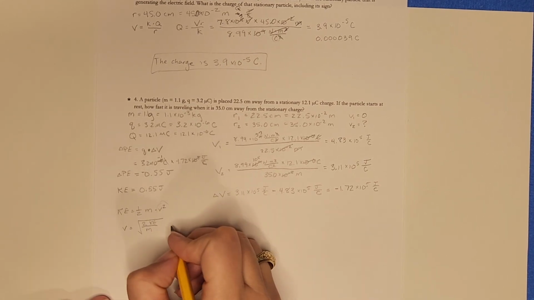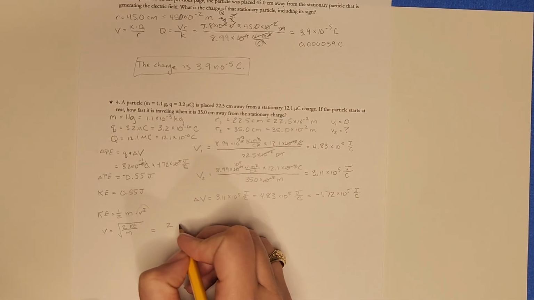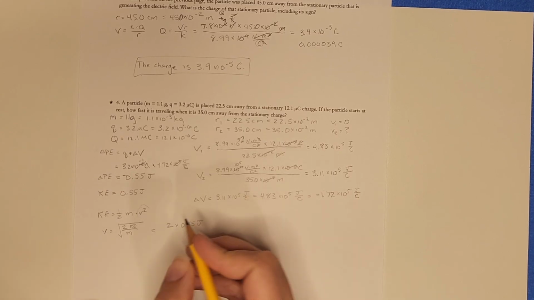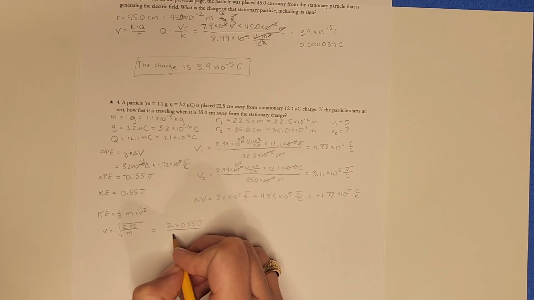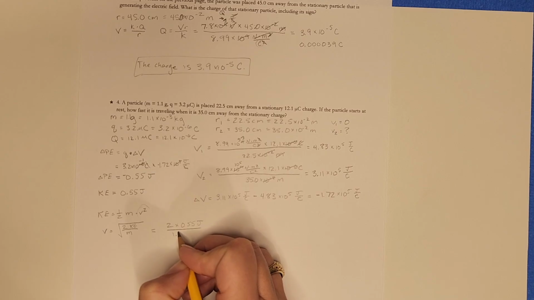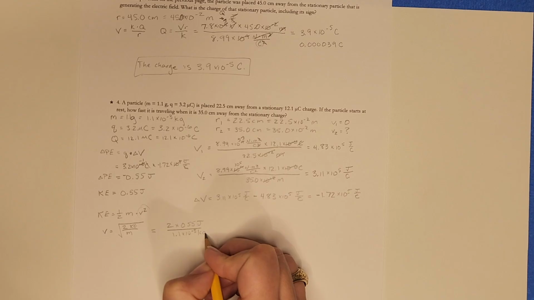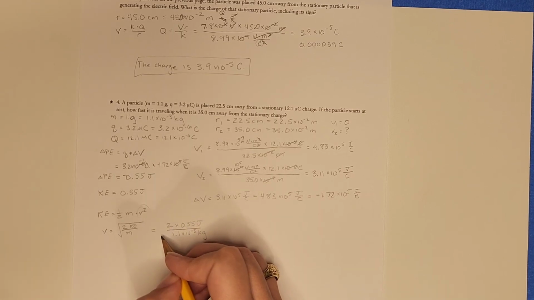So now let's plug that in. We have 2 times 0.55 joules, dividing that by our mass, 1.1 times 10 to the negative 3 kilograms. I'll be taking the square root of that.